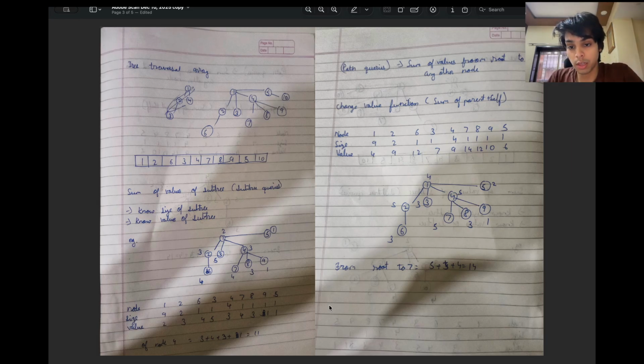Now, suppose we want to know values of a subtree. We want subtree queries: I have this tree and a shorter part of this tree, and I want to give queries like maybe add or subtract or anything. We'll take an example of the sum of values of subtrees. For this, there's a convenient method. We need to store the size of the subtree and know the values of the subtree.